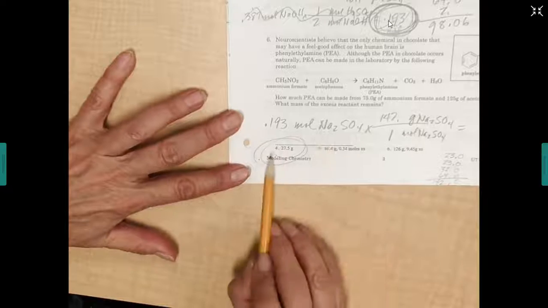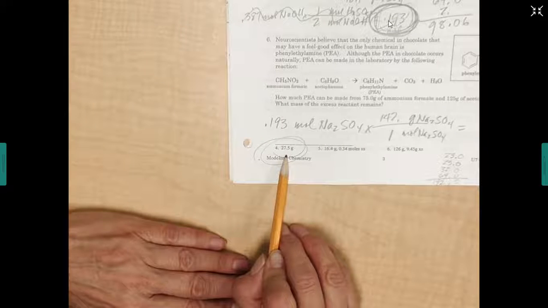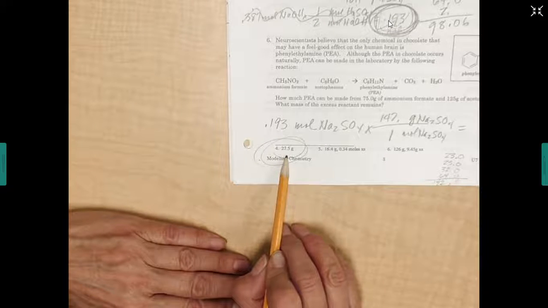Hopefully that times that gives me 27.5 grams. It's always reassuring when the answer comes out correct. It does? Yay! So you can see how BCA would be super helpful.